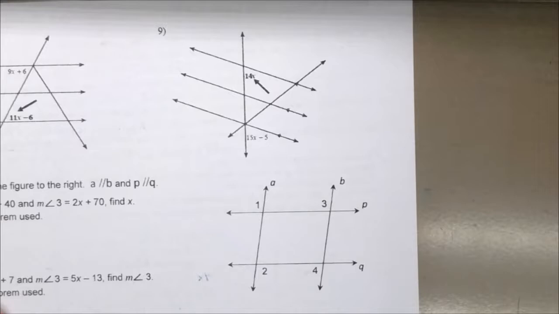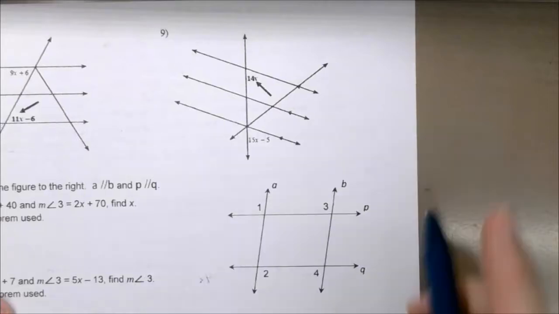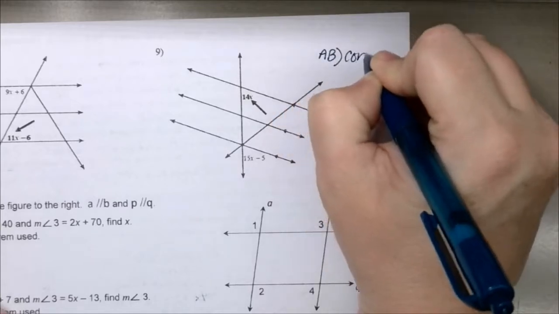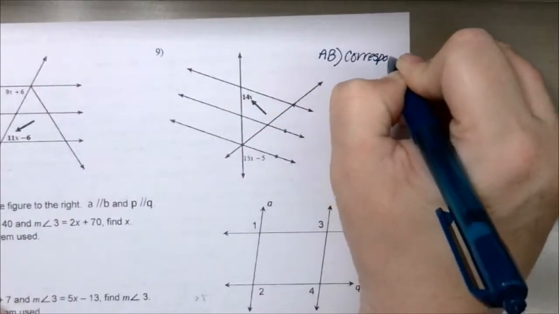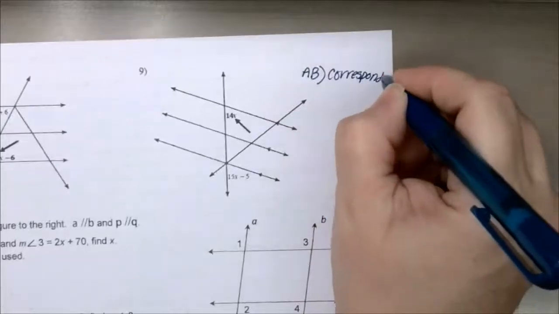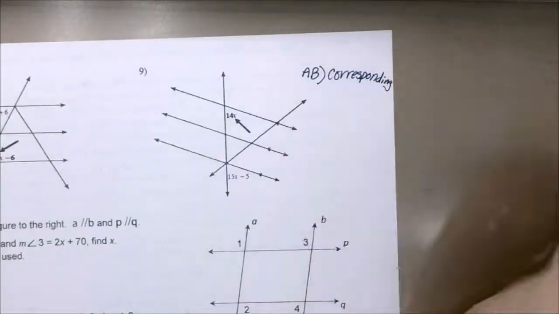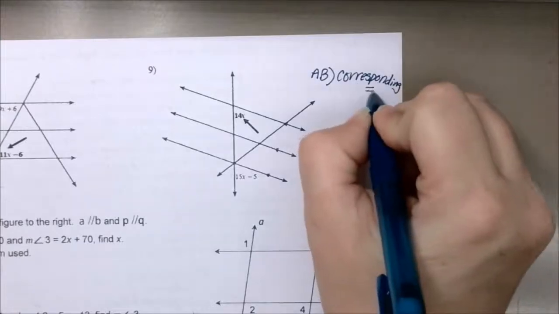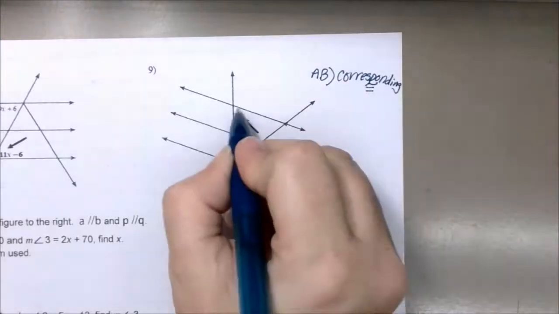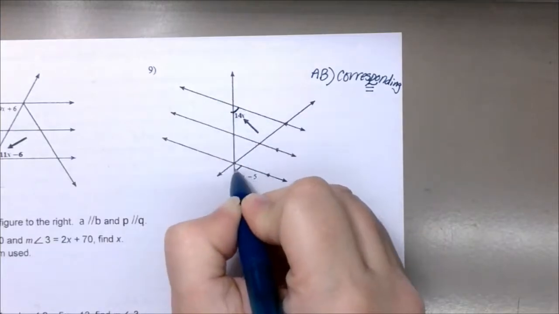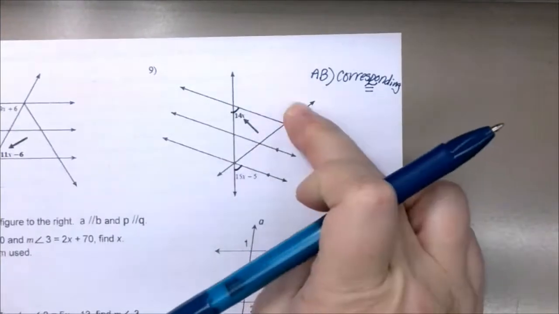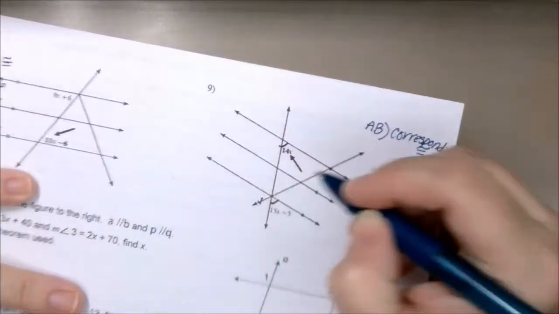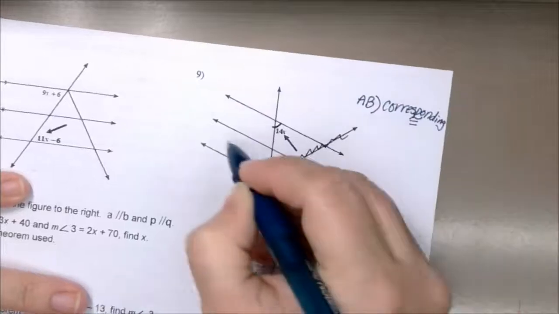If I'm able to trace those and just look at them, it's a little bit easier to see you have corresponding angles. Okay? If you can't visualize what's going on there. So, what do I know about them? They're congruent. So, 14x equals 15x minus 5. I'm going to subtract 15x. So, I have negative x equals negative 5. Divide by negative 1. And x equals positive 5.